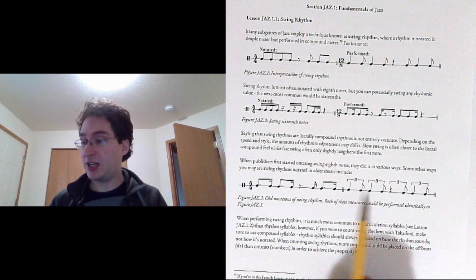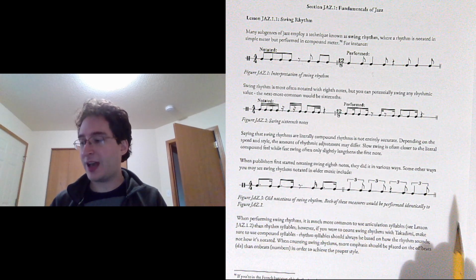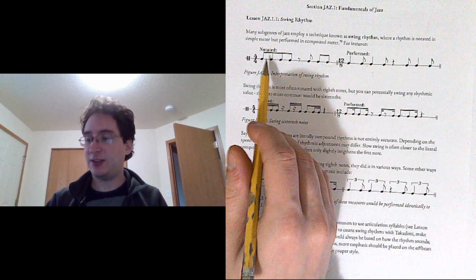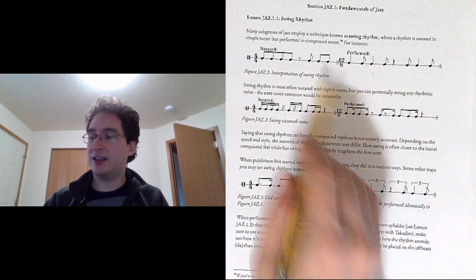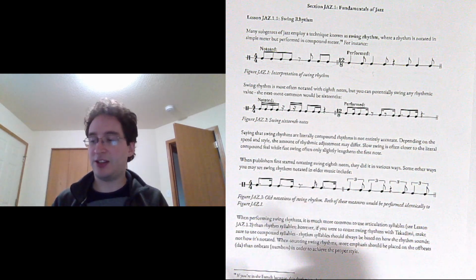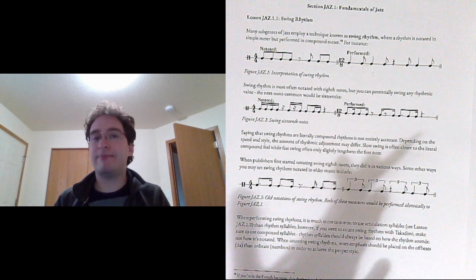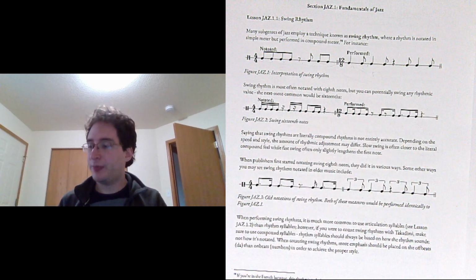Some people also notated with triplets in 4/4, that sort of thing. So you might see these or this, and all of it is approximately this. Again, depending on the speed. If it's super fast, it'll be somewhere in between these two.